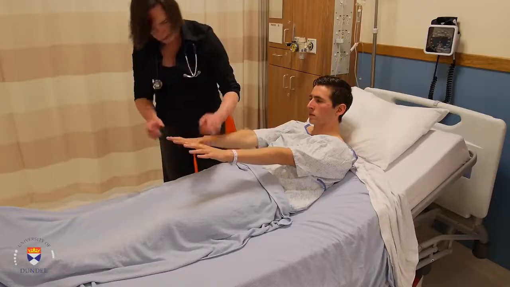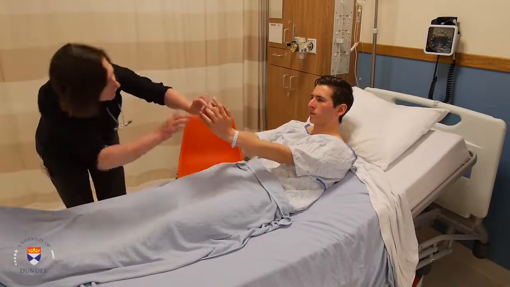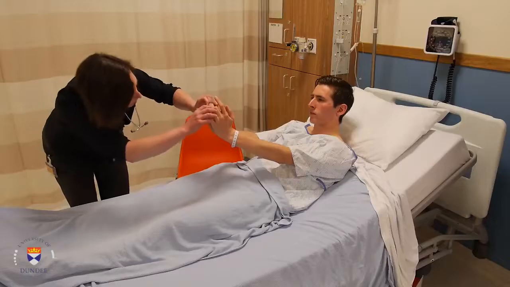Check for finger clubbing by asking the patient to put the nails of 2 fingers together as shown. The presence of a gap at the cuticle is a normal finding.